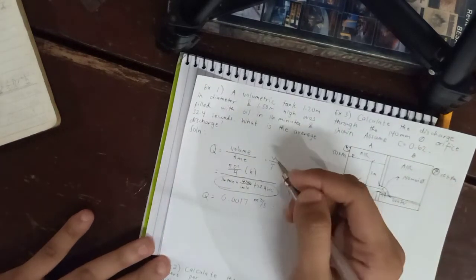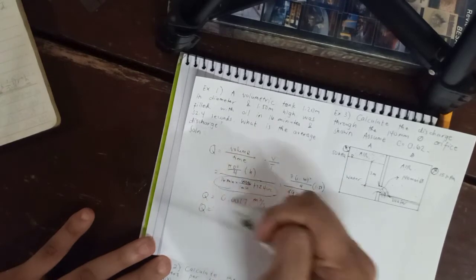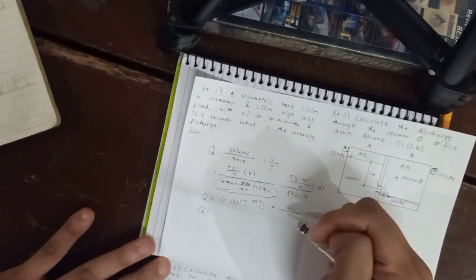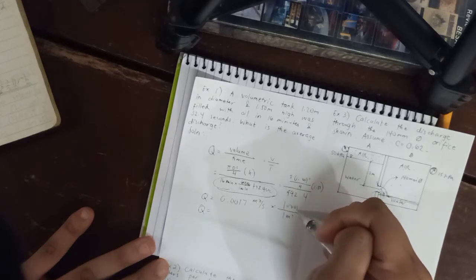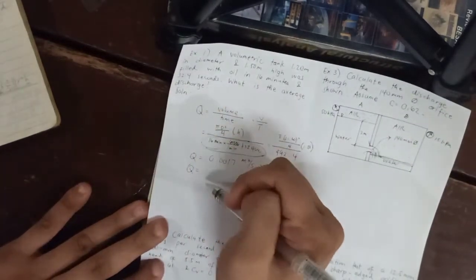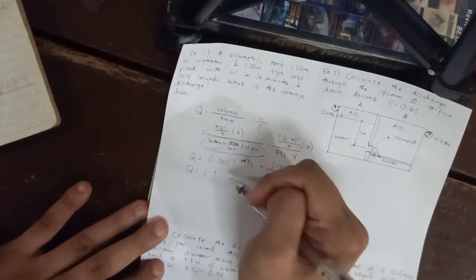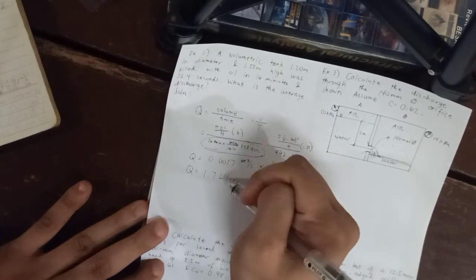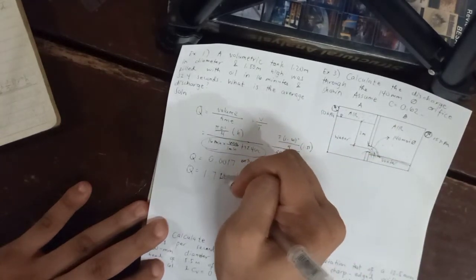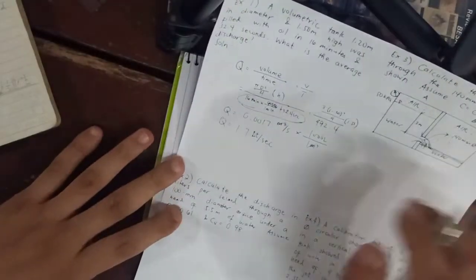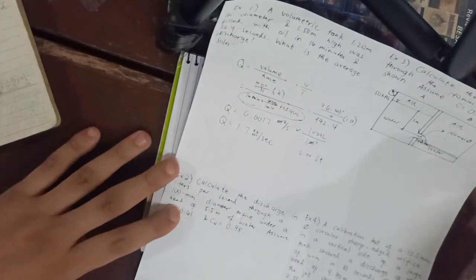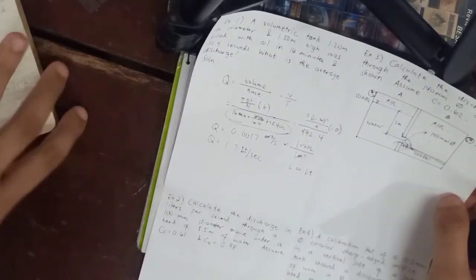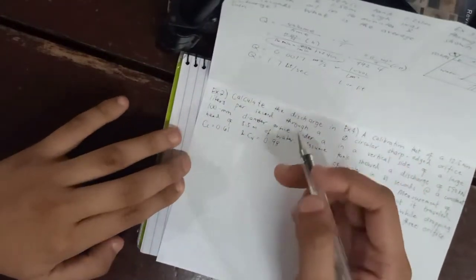As we know, one cubic meter is 1,000 liters, right? So we multiply by 1,000. Our answer now is 1.7 liters per second, simply L or just the letter L. So 1.7 liters per second. Let's proceed to example number 2.